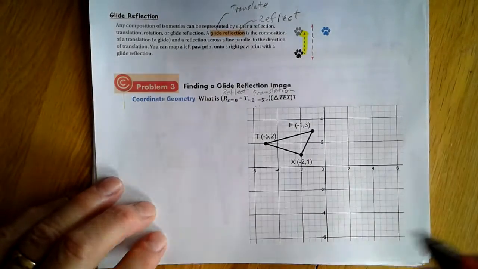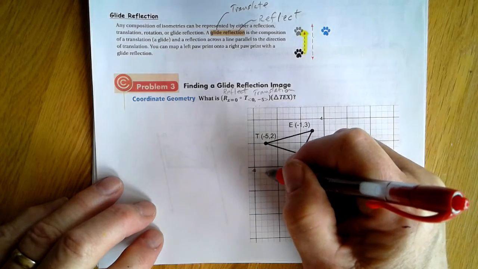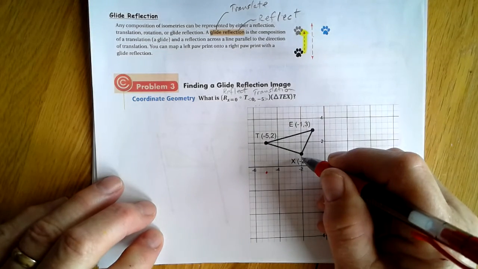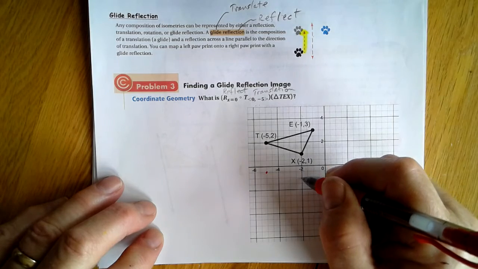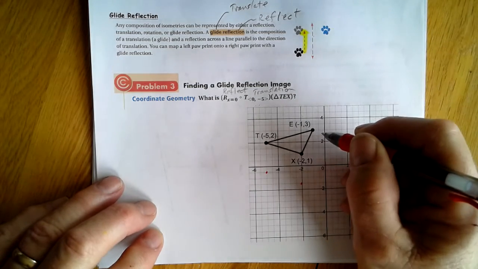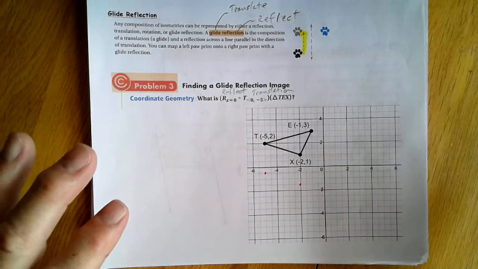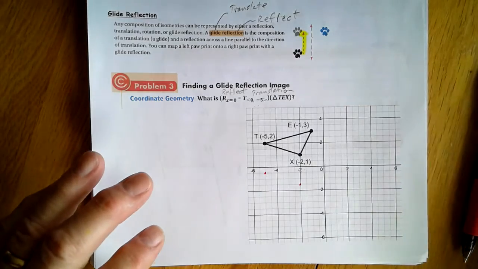Take this one and go 1, 2, 3, 4, 5. Then I'm going to take this one and go 1, 2, 3, 4, 5. And I'm going to take this one and count down. Sorry, my bad. I see a mistake I'm making right now.